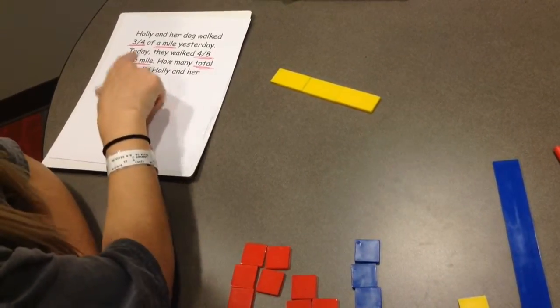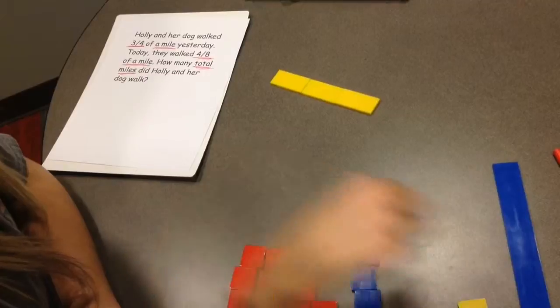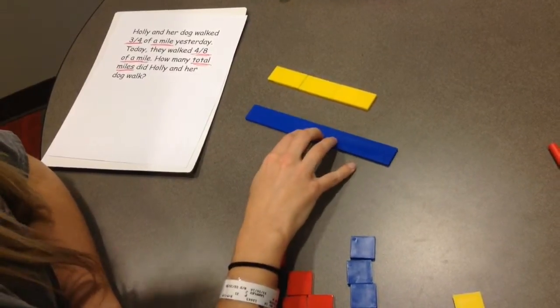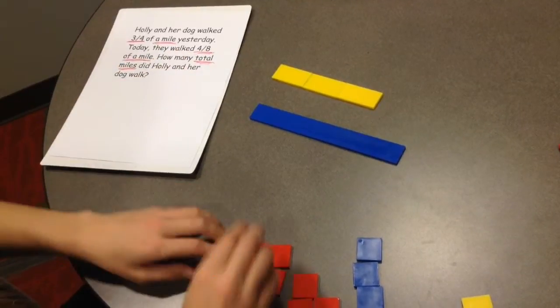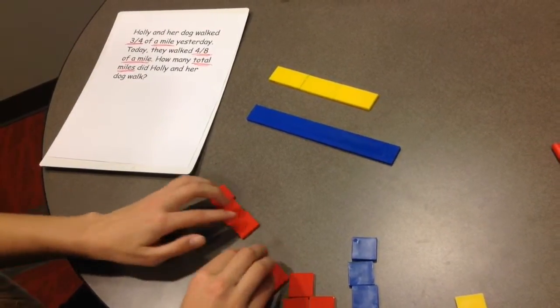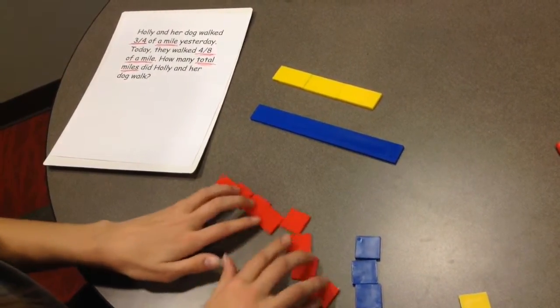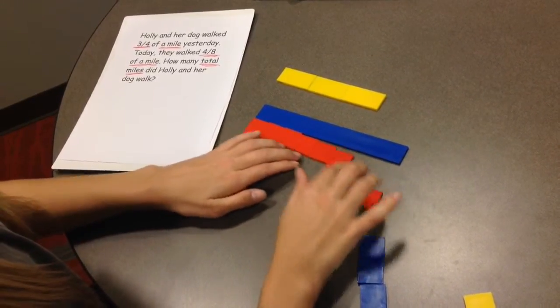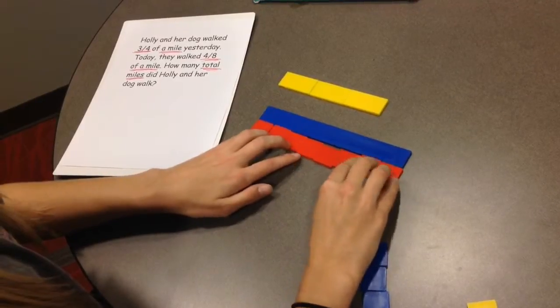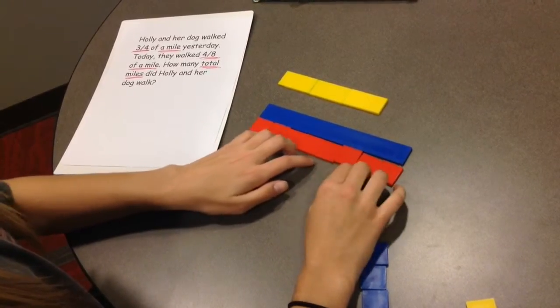So then today she walked 4/8 of a mile. So we can bring our whole mile back out. And we see there's 8 in the denominator, so we need to break our whole into 8 equal-sized pieces. So we're going to use these red fraction tiles. And there's 1, 2, 3, 4, 5, 6, 7, 8. And that is equivalent to 1 whole mile.